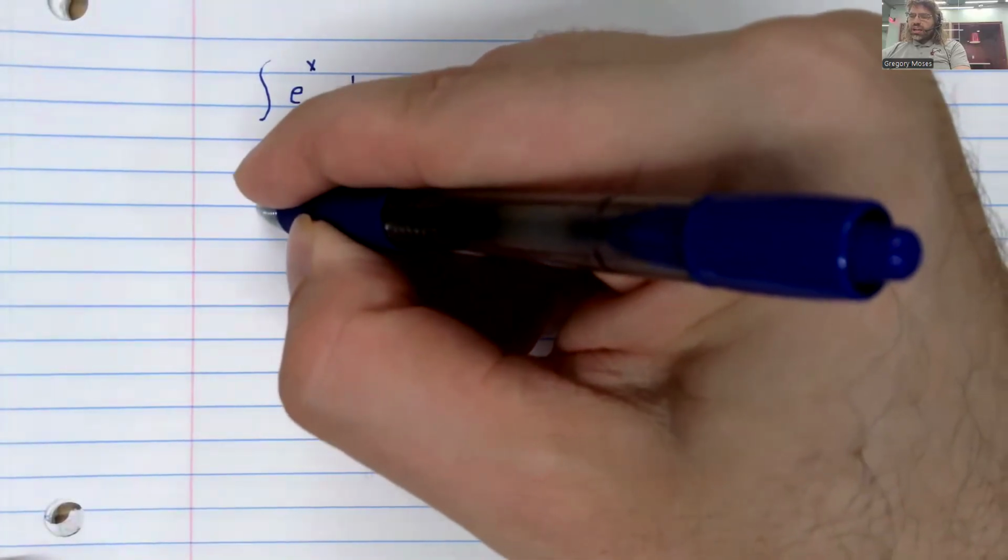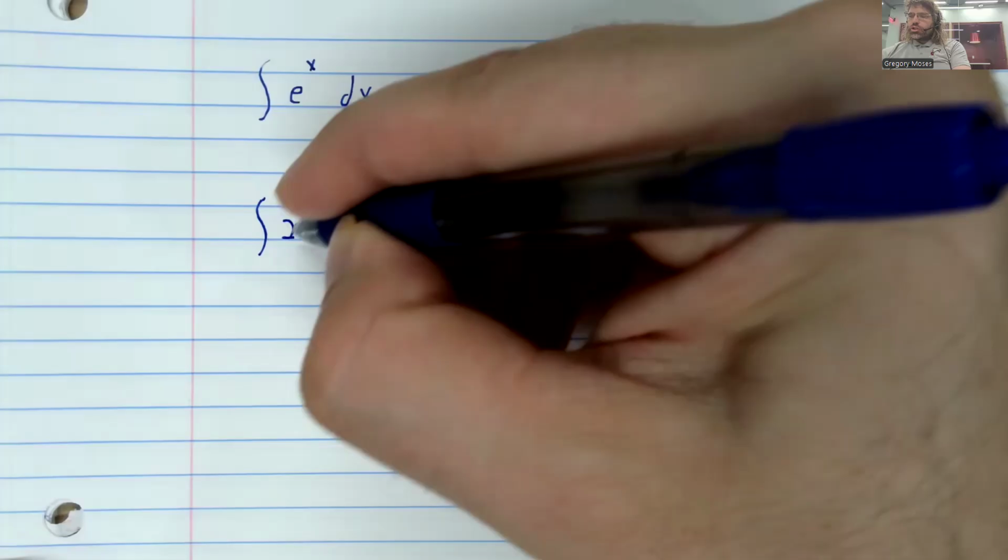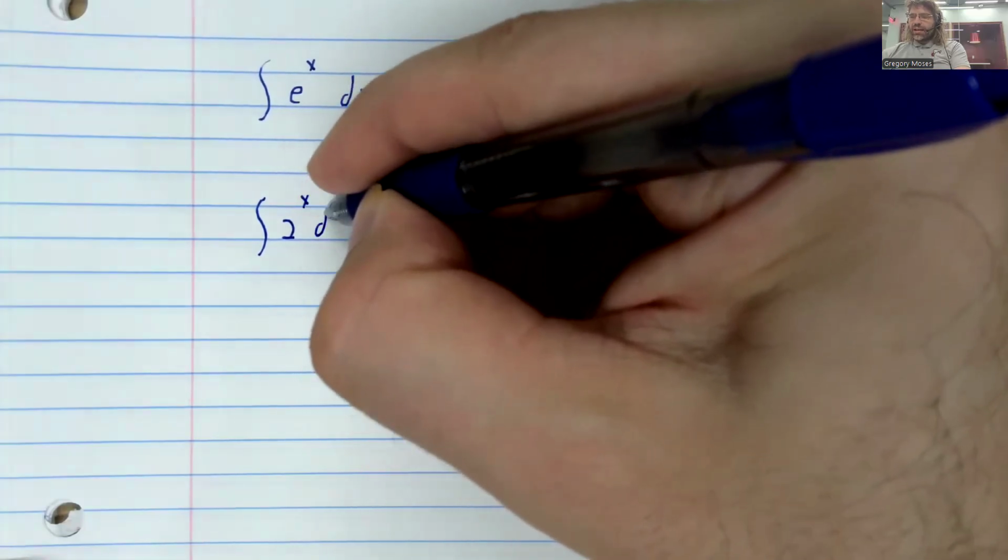Now suppose I want to integrate 2 to the x.